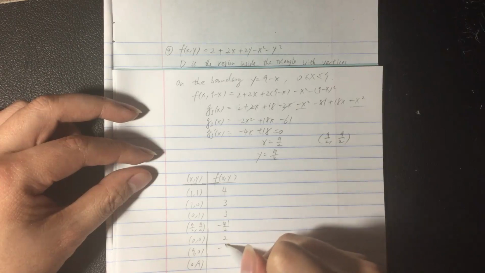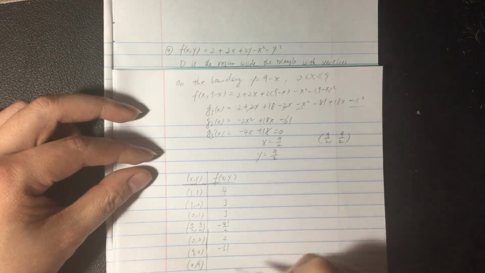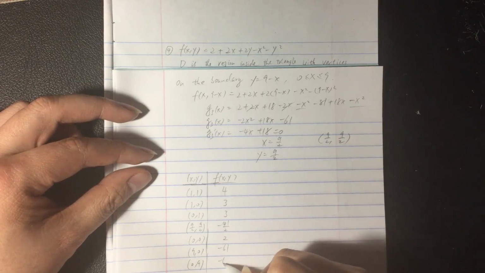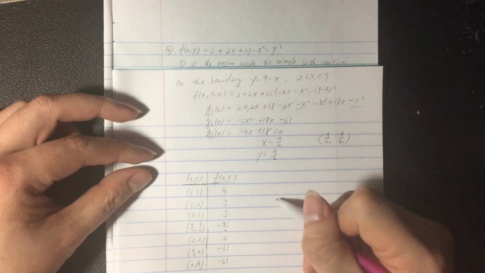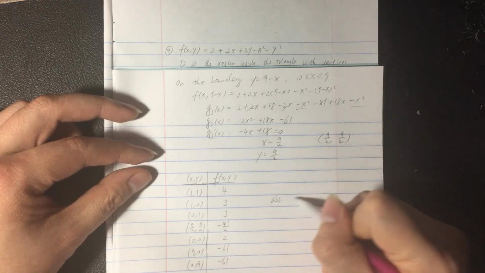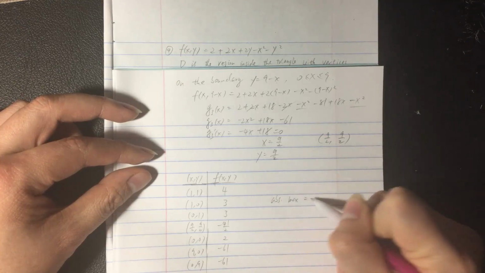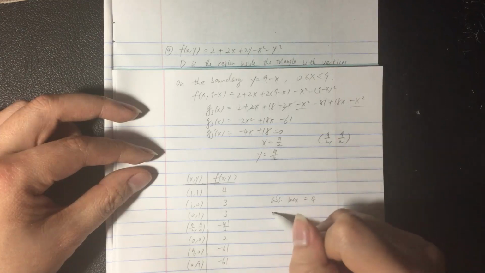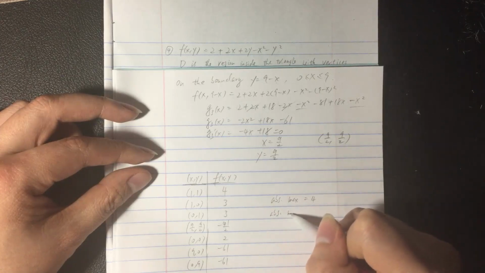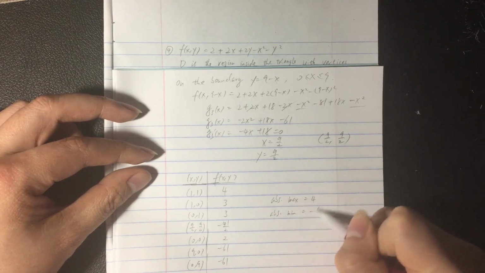I get negative 61 when I plug in (9, 0), and negative 61 when I plug in (0, 9). So the largest is the absolute maximum. The absolute maximum is 4. The smallest is the absolute minimum. The absolute minimum is negative 61.